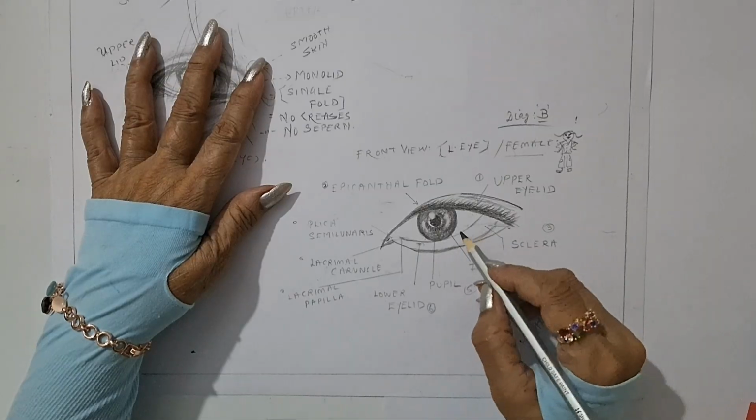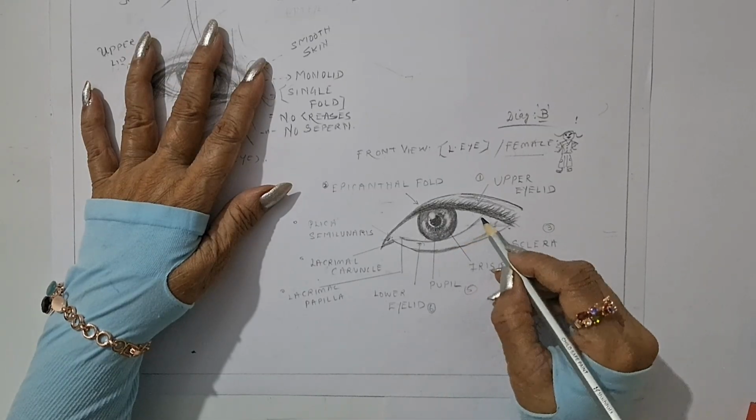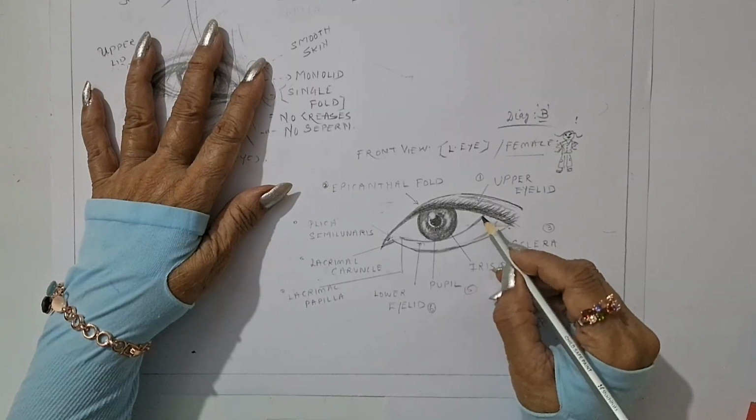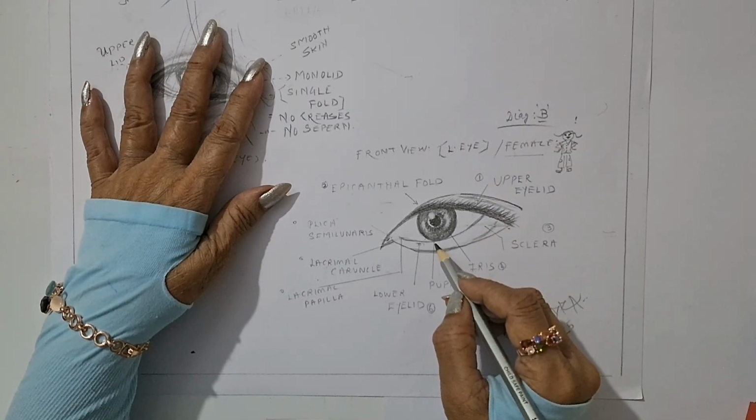This lower lid touches the iris, the lower end of the iris.